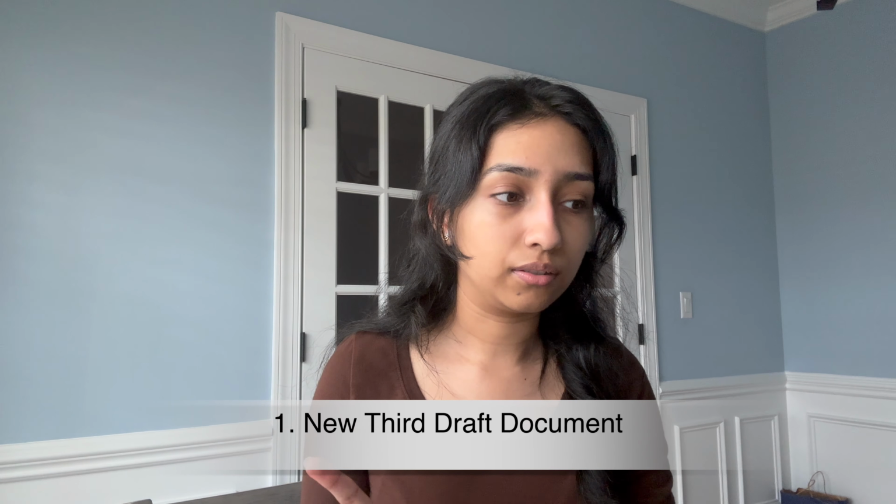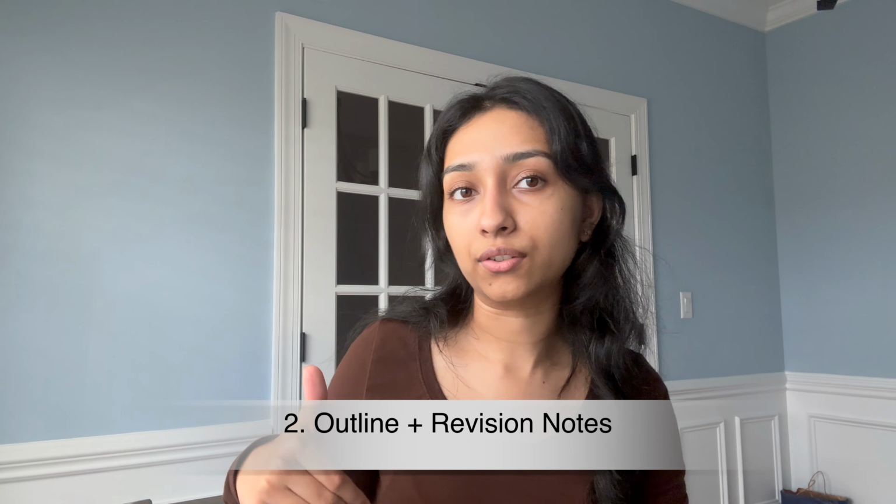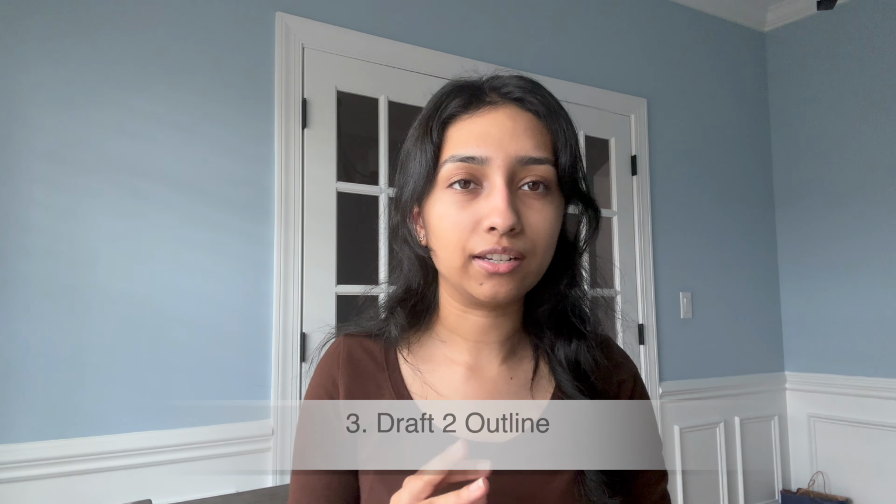The first one was the new blank document that I would write my third draft in. The second one was the outline plus the revision notes that I had for draft 2. The third was just the outline of the second draft. And the reason that I did 2 separate documents for the outline plus revisions and the outline is because the outline plus revisions document got very long. Like it had to be in its own folder. It was a lot of notes. So if at any point I wanted to reference the outline, it just became a lot to look through.